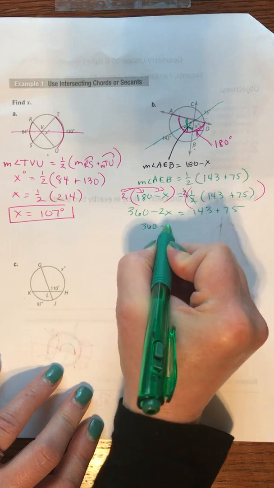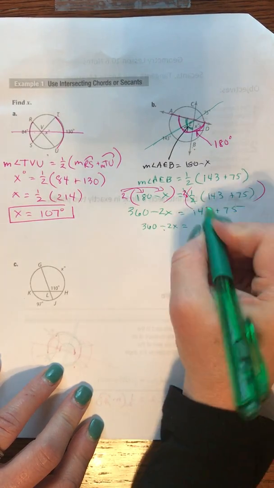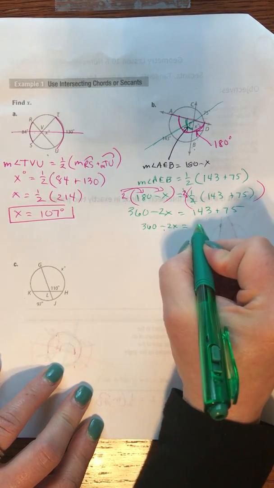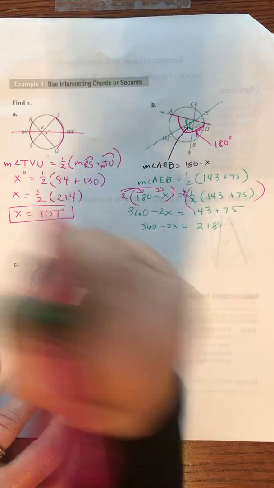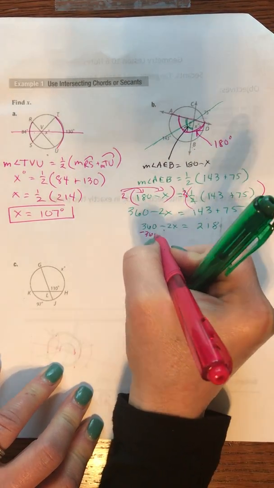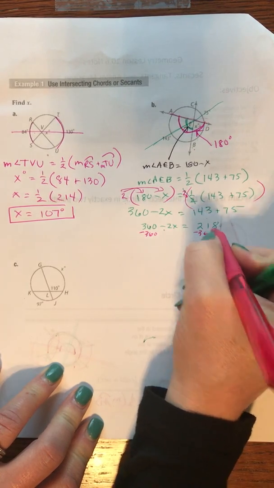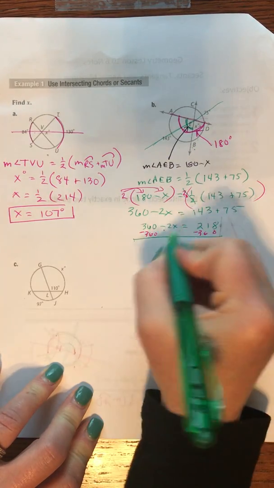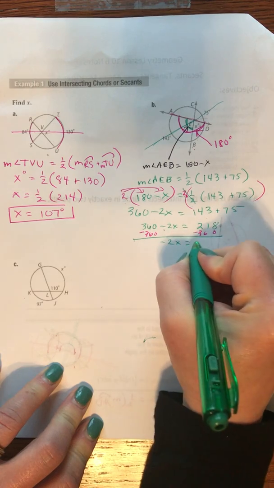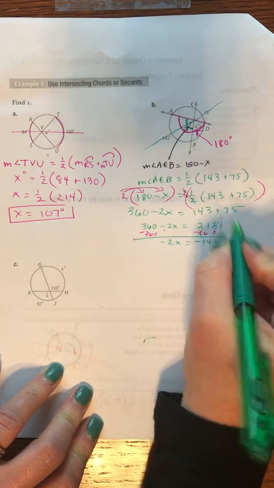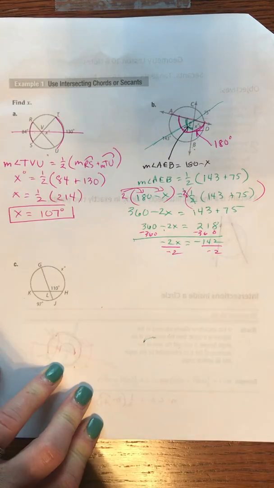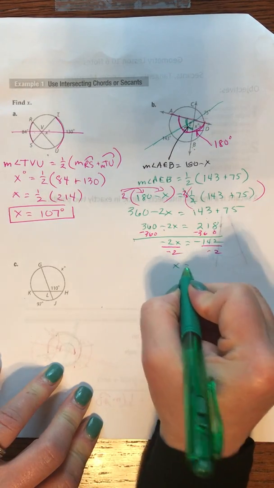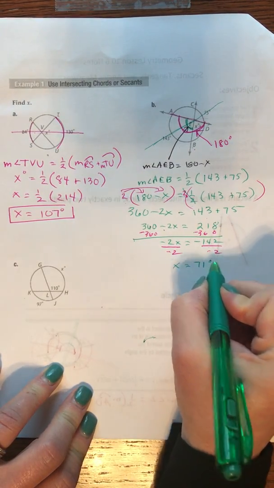So I get 360 minus 2x equals 143 and 75 is 218. I'm going to subtract 360. And that gives me negative 2x equals negative 142. And then we'll come back and divide by negative 2. And I get x equals 71.